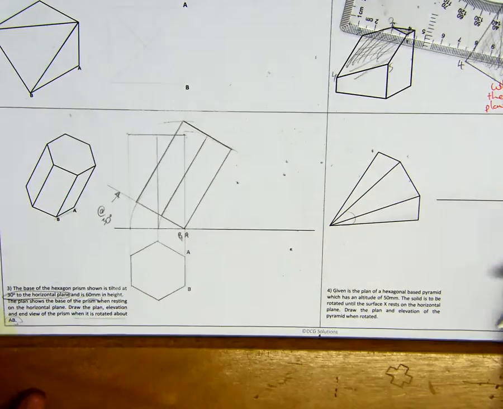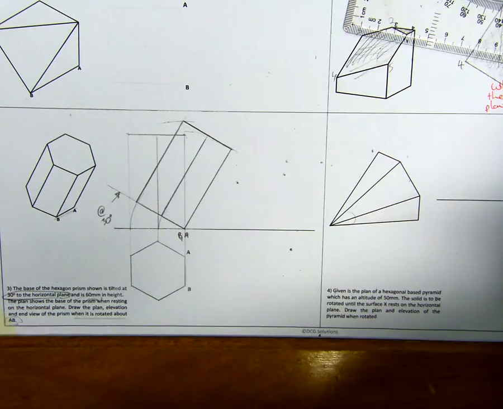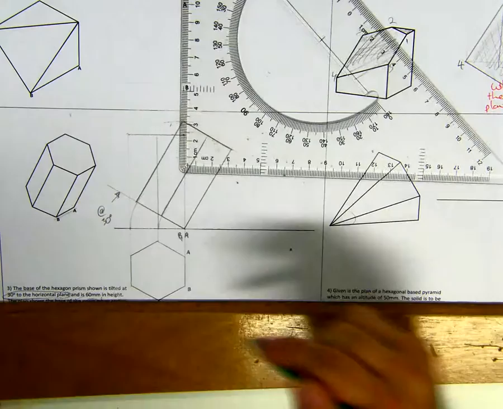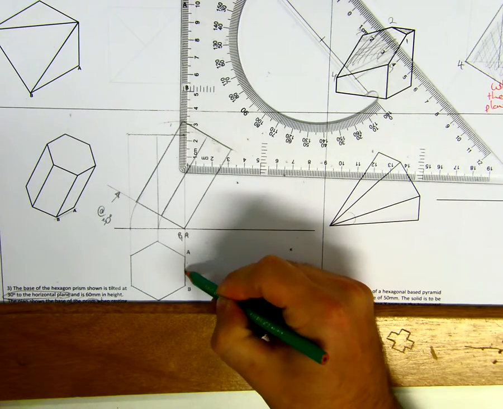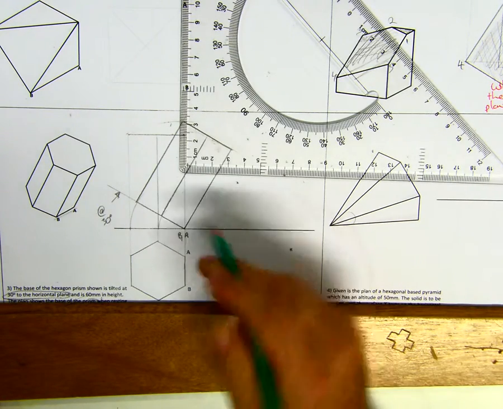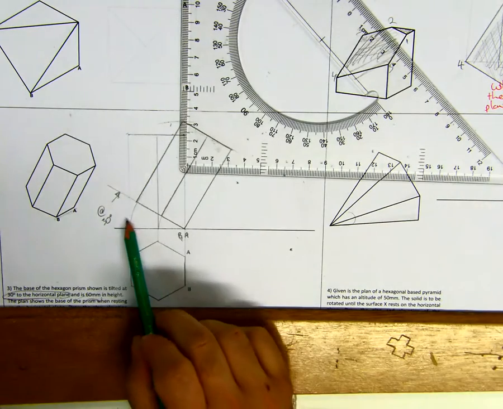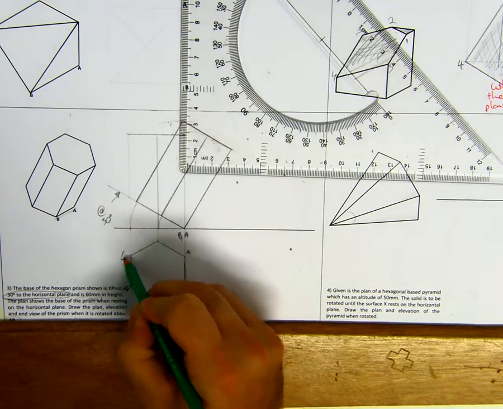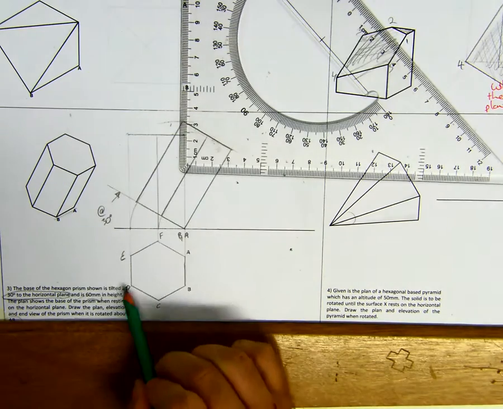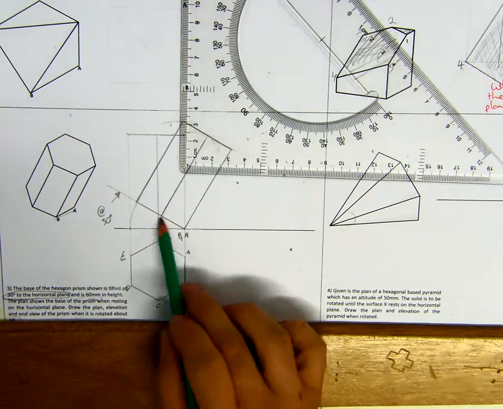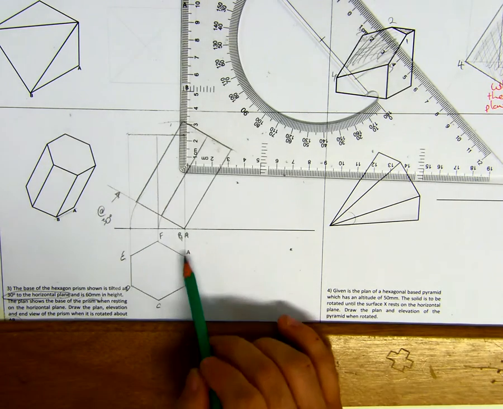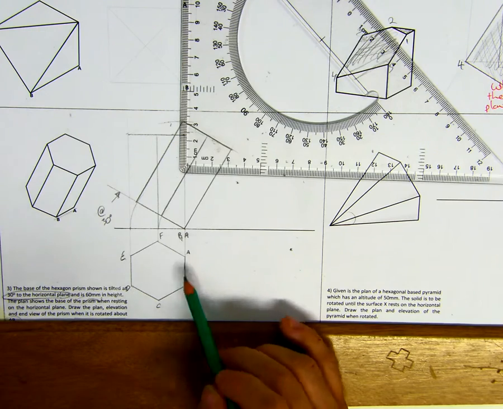Okay, so once we have our elevation done, we're going to project our lines down and across to get our view in plan. Okay, so all our points from AB stay, so that line is going to be permanent there, because that's the way it's hinged. So we can see here that C, D, E, and F. We can see that D and E went forward, represented here. We can see that C and F went forward, and we see B and A have remained touching the ground.